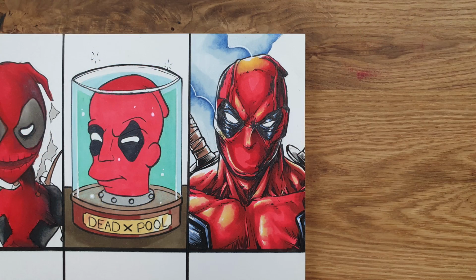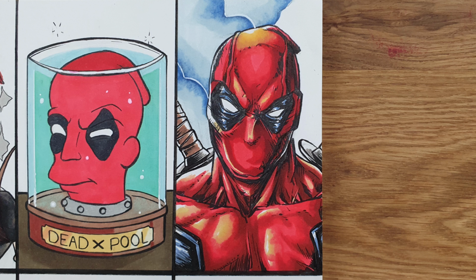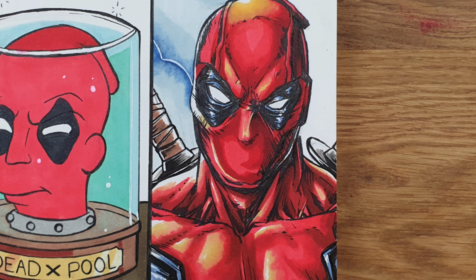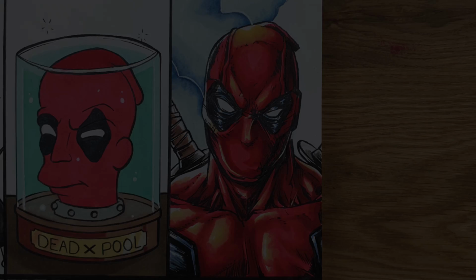And then there you go, Deadpool. I really like this one. Yes, that looks like a DC comic book style. That is Deadpool, if he was in the comics, that is it. Moving on.